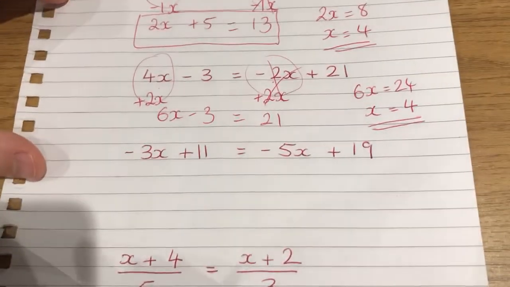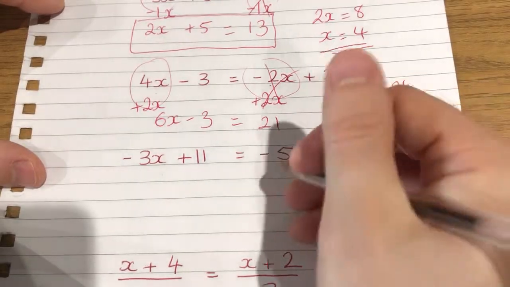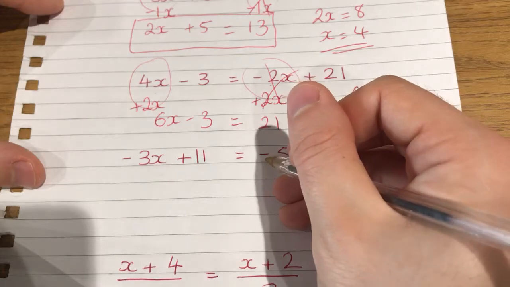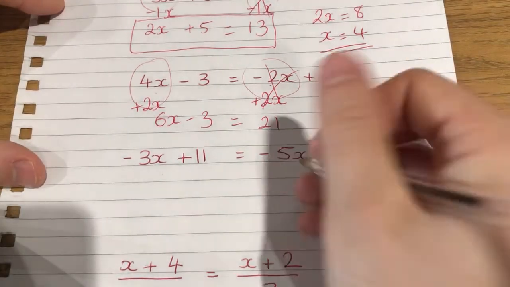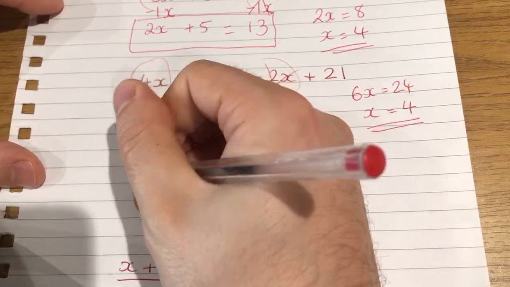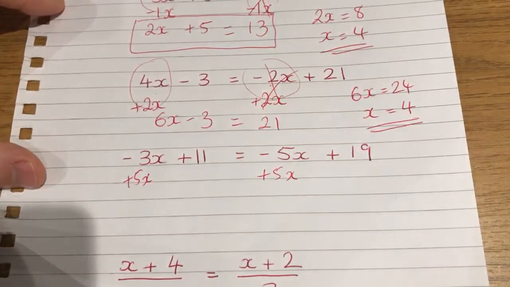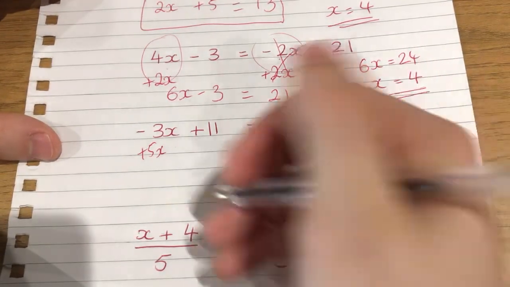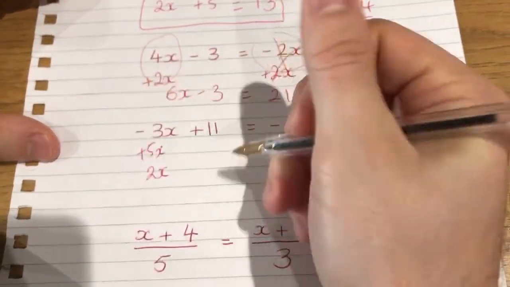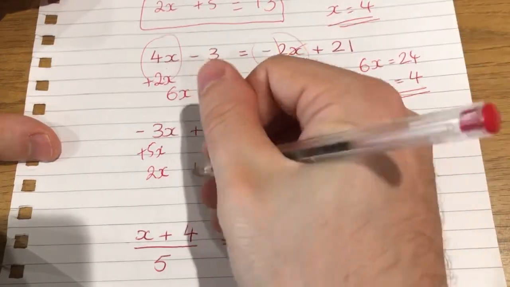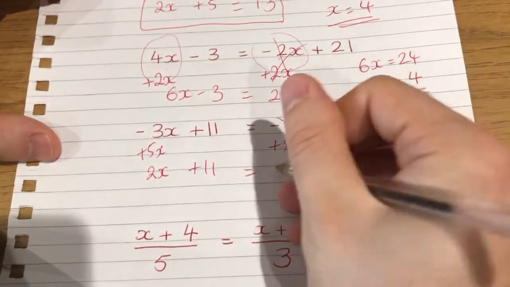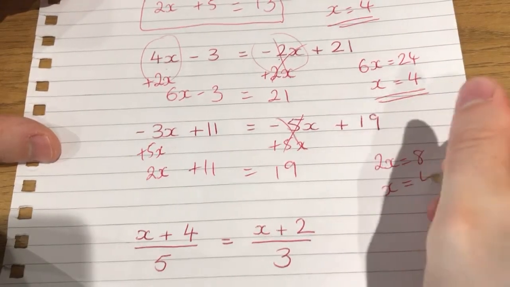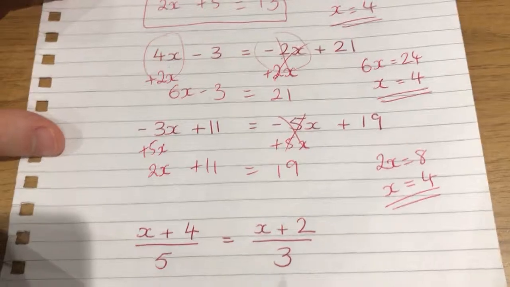Now, what's going to be smaller out of minus 3x and minus 5? Well, the bigger the number, the 5, actually, when it's got a negative in front, it actually makes it smaller. So negative 5 is the smallest. We're going to add 5x to both sides. Now, basically, our method is making sure that it will always be a positive x. It just makes it a bit easier for us. So I'm going to add 5x to there. I get minus 3 plus 5, takes us all the way up to 2. That stays as 11. That goes. That's 19. Take 11 off both sides. You get 2x equals 8. So x equals 4. Okay.